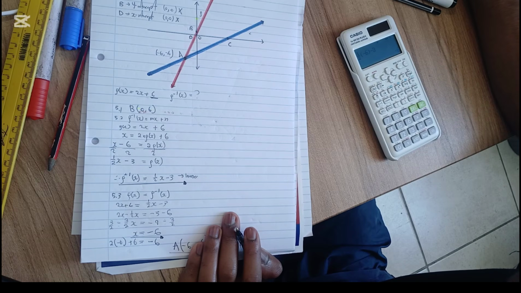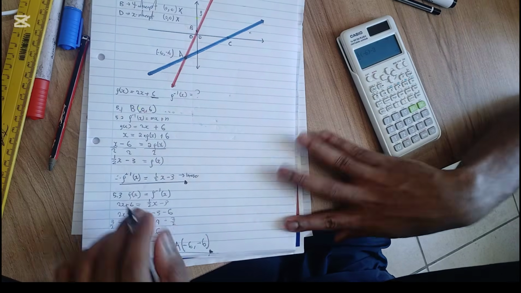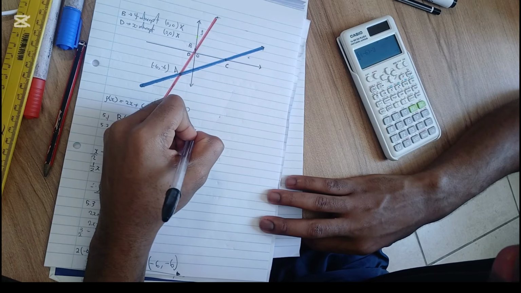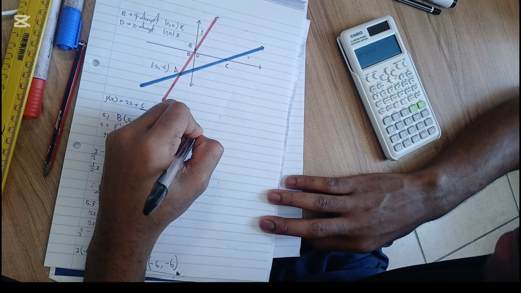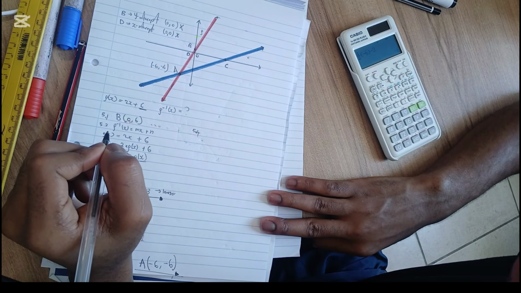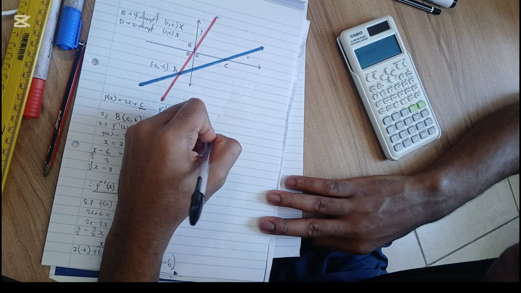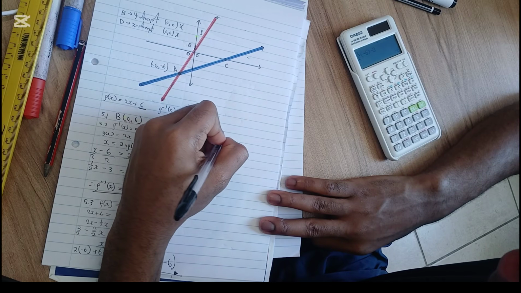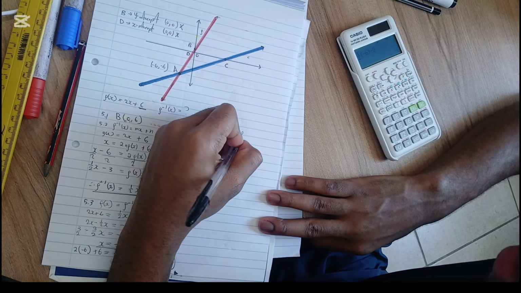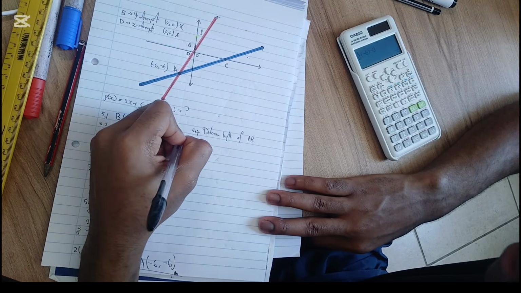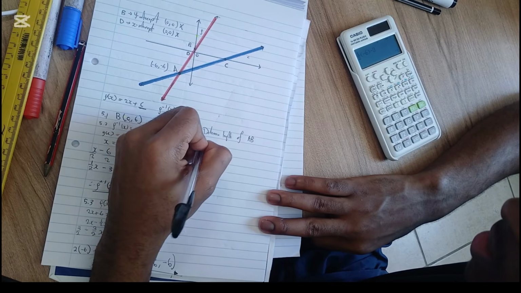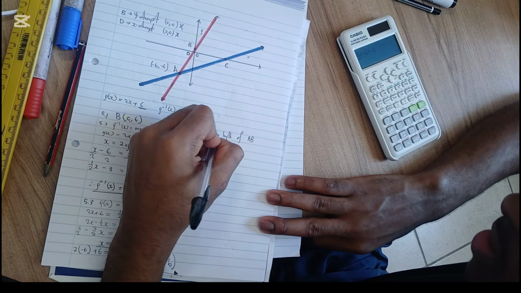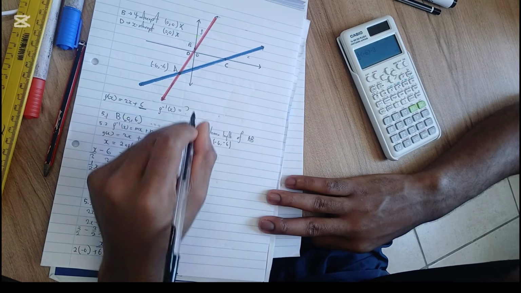The next question says to calculate the length of AB. This one is easy. Grade 9 work, grade 8 in fact. Grade 9? Yeah, grade 9, because that's when the distance formula was introduced to us. So 5.4, they are saying that we must determine the length of AB. Now guys, we have both coordinates for B and A. For B we have 0 and 6, and for A we have negative 6 and negative 6.